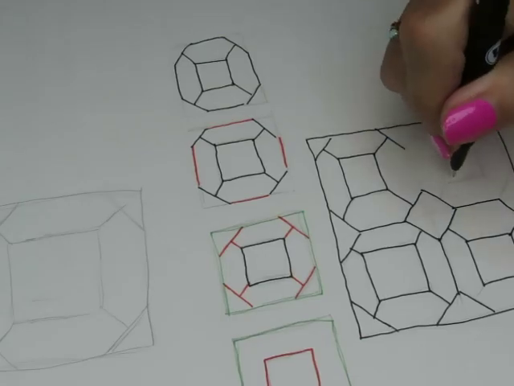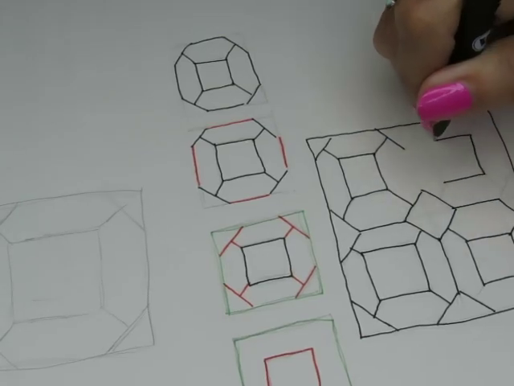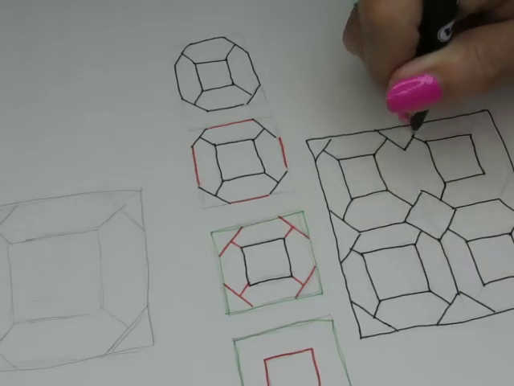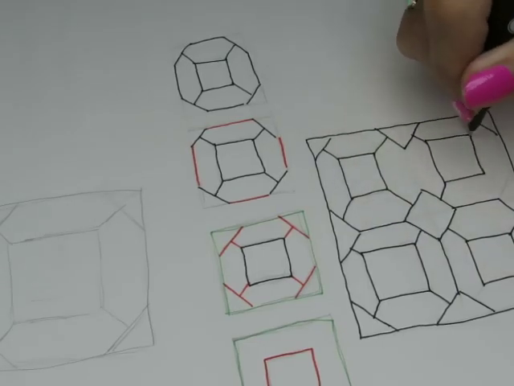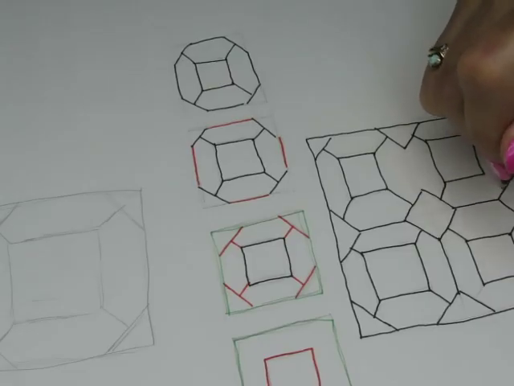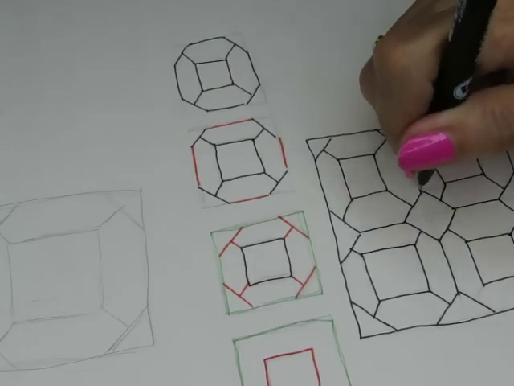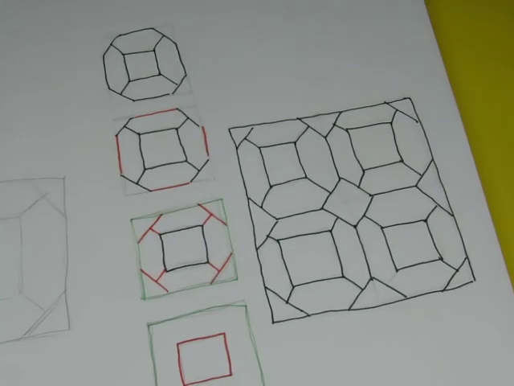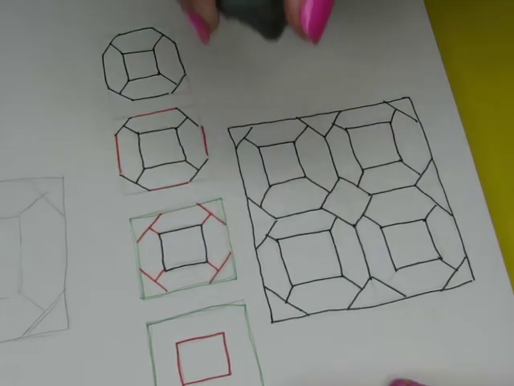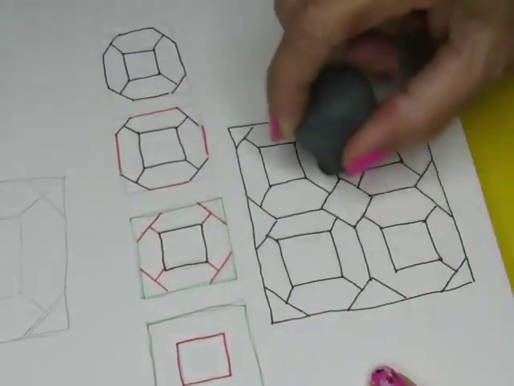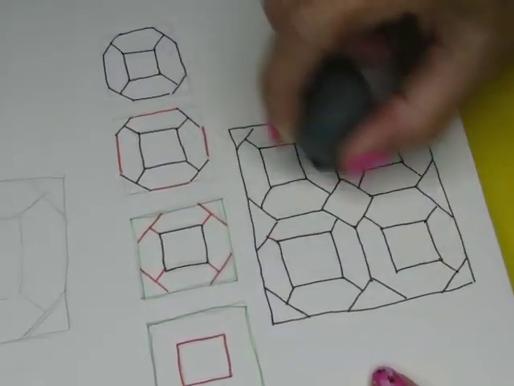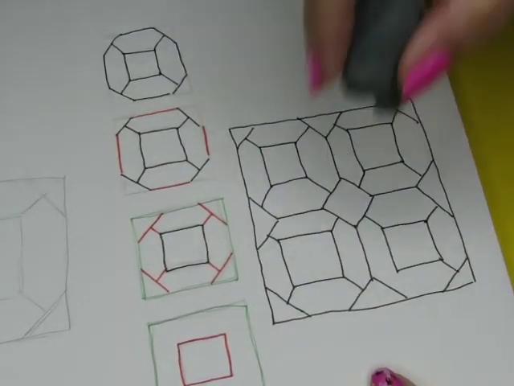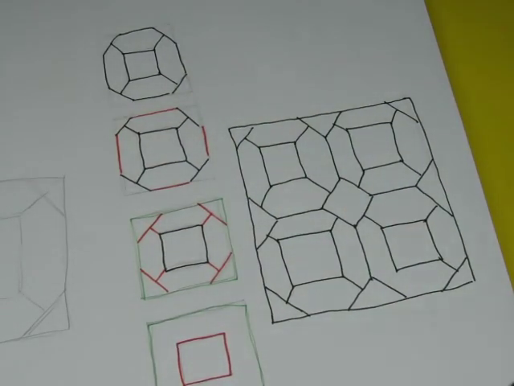Right? Like that. And then you erase those ones in the corner. See? Absolutely.